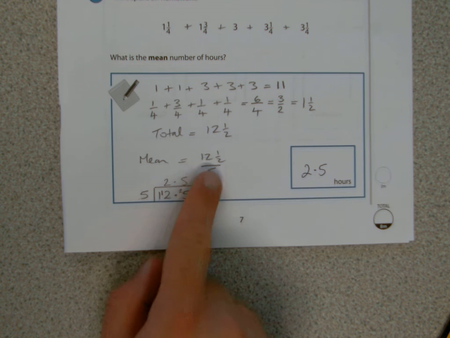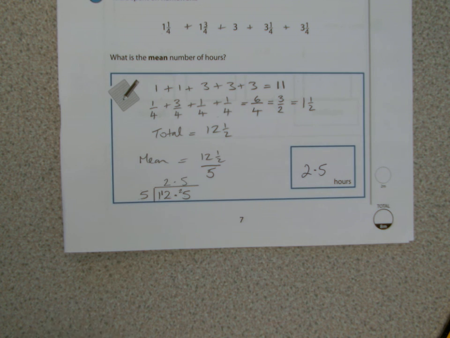You could have worked that out from there. Sometimes if you think in terms of money, £12.50 divided by 5 is £2.50, right? You could have got it that way. But whichever way, you've got the answer here, looking at different approaches.